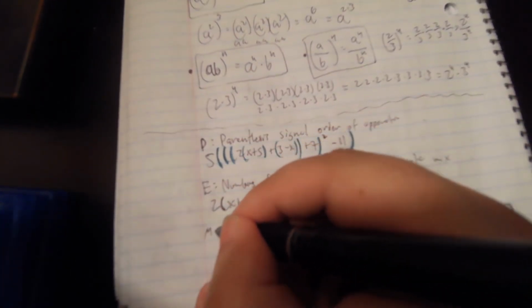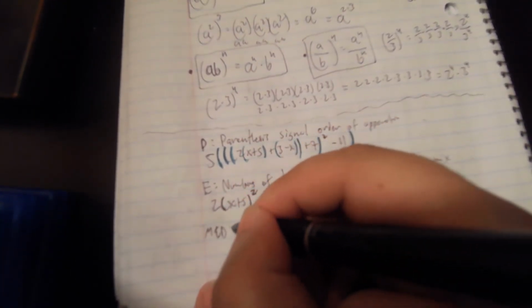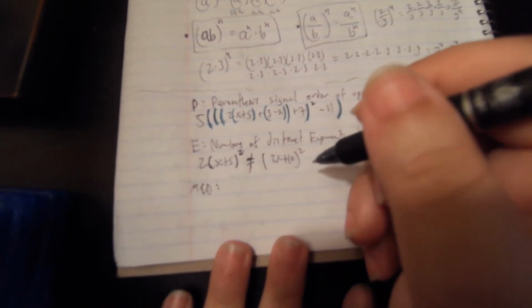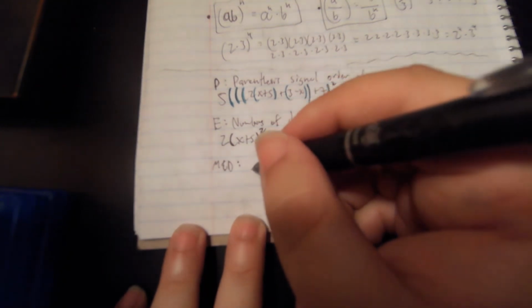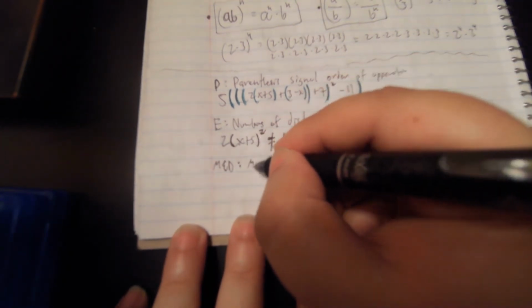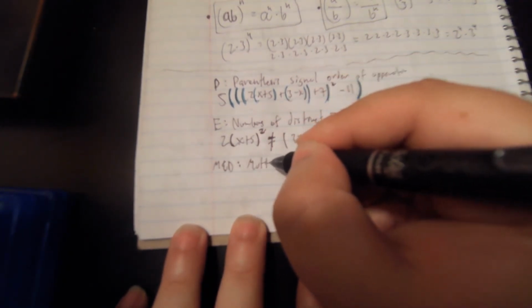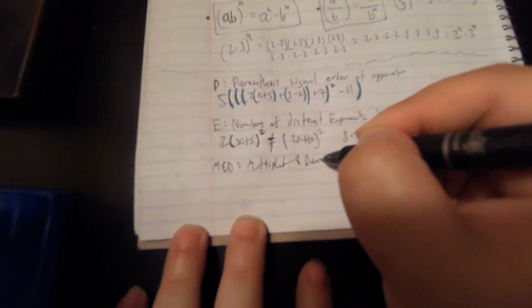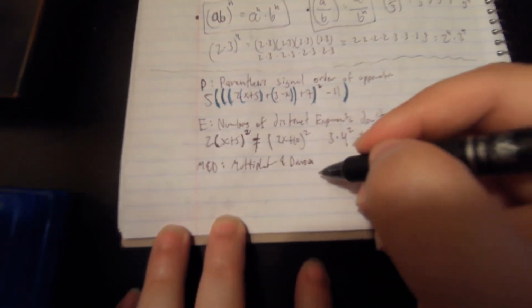The M and the D from PEMDAS, multiplication and division. The only thing I would say about multiplication and division is that you should just think of them as glue. So multiplication and division are like glue.